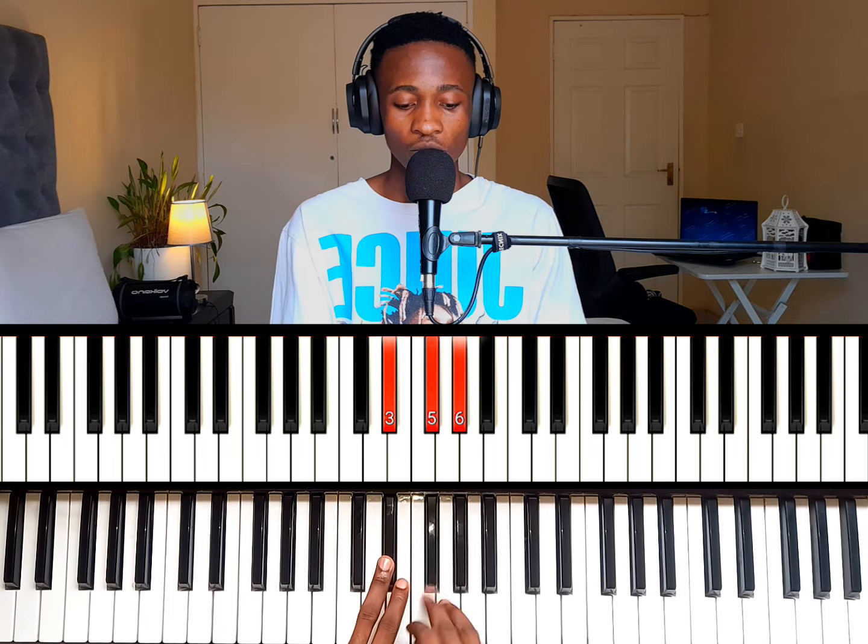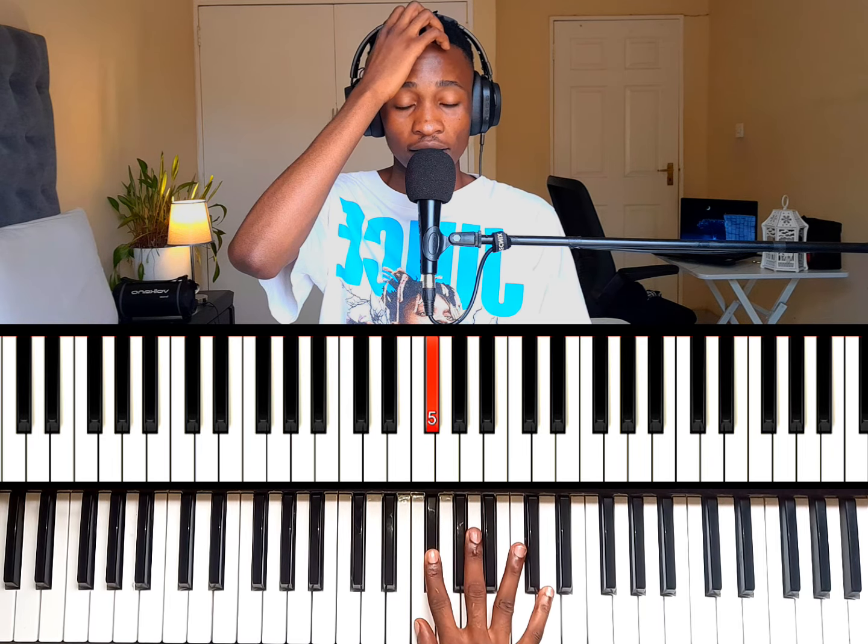From the key of E we have this as the 6 of E. We have this as the 7 of E. We have this as the 2 of E, and then we have this as the 3 of E. So now we're just gonna add another black key. 1 2 3 4 5 6 7 8, do, ti, la, so, fa, mi, re, do, 1 2 3 4 5. So the 5th of B is F sharp major.